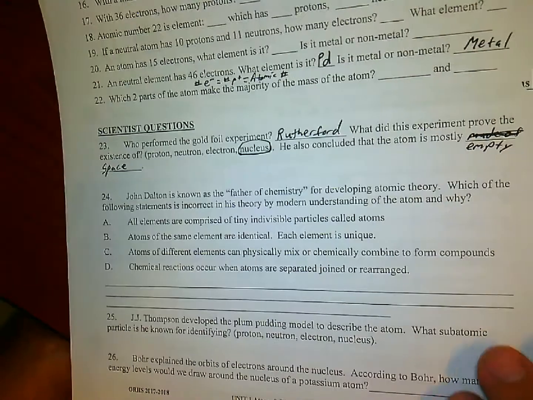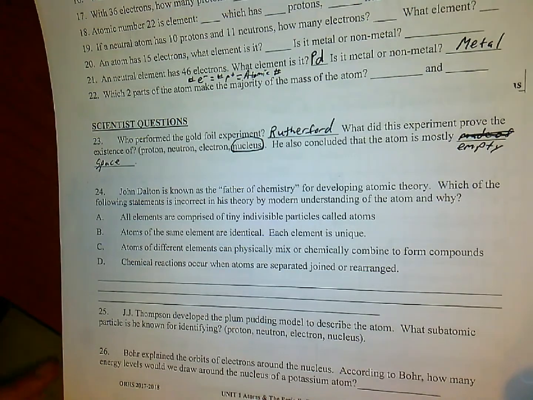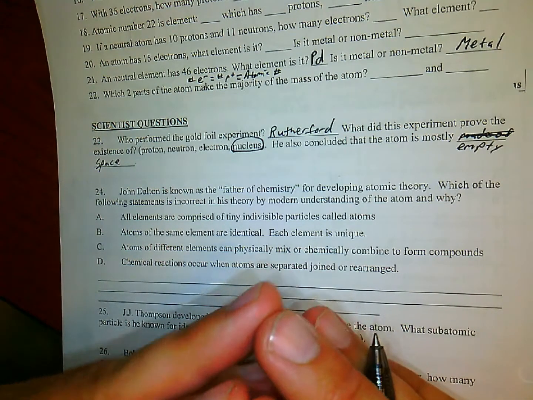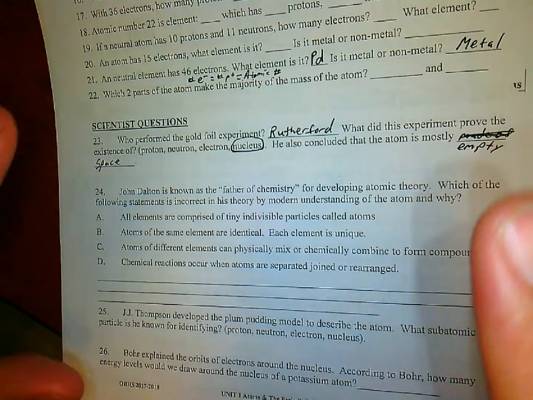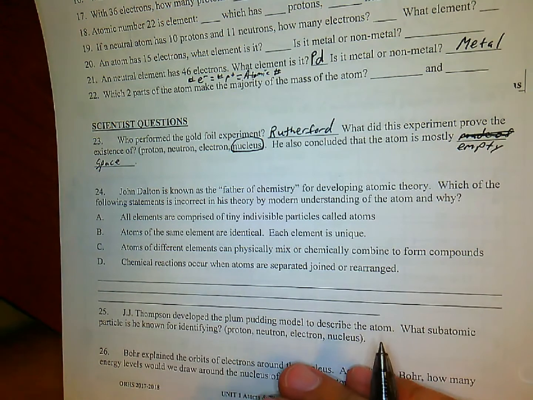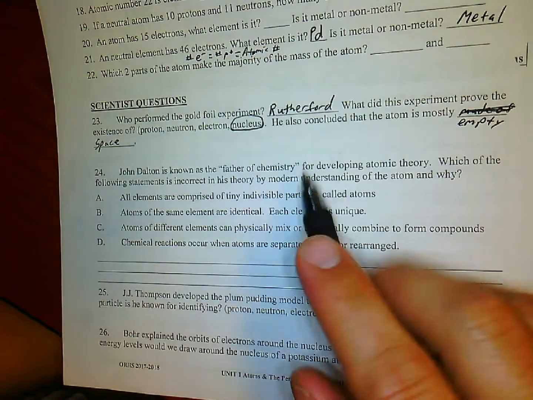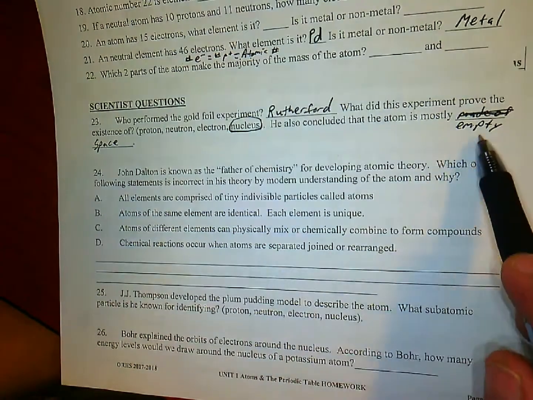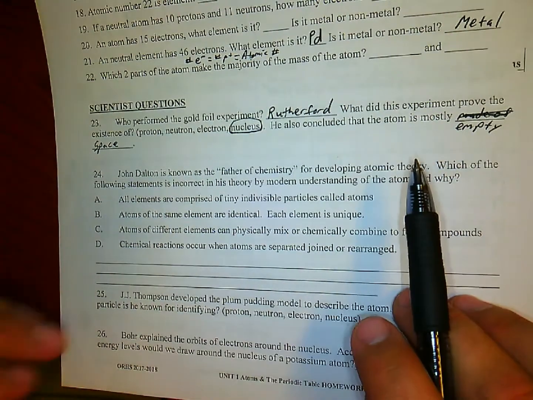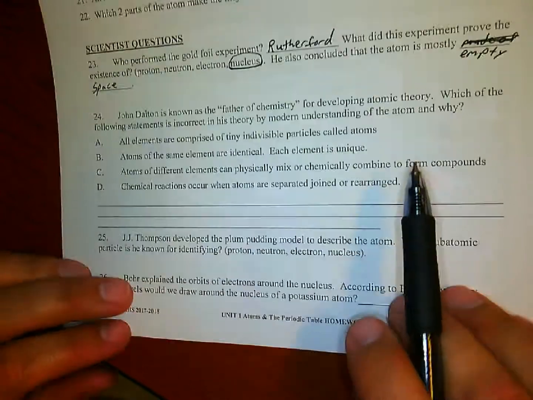So Rutherford did the gold foil experiment where he shot a beam of light into a gold foil piece and it dispersed, and a lot of them came back and hit back to the middle. He discovered the nucleus with that, and the atom contains a lot of empty space.